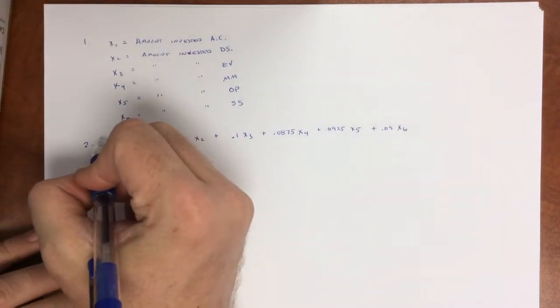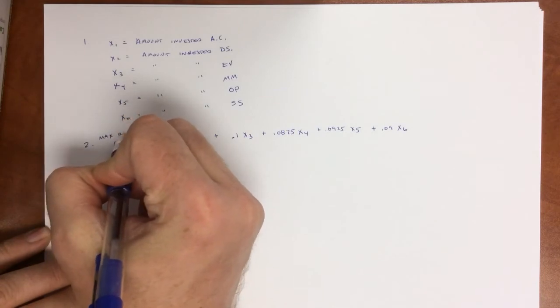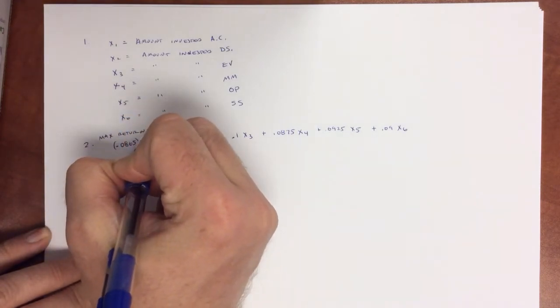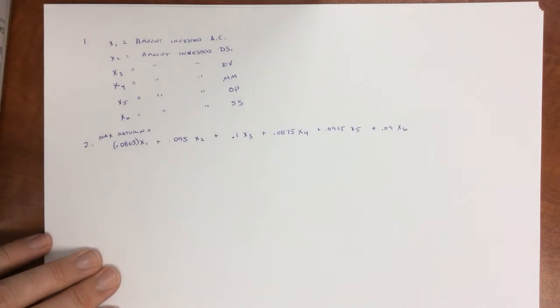So we want to maximize our return, which is equal to this function right there.